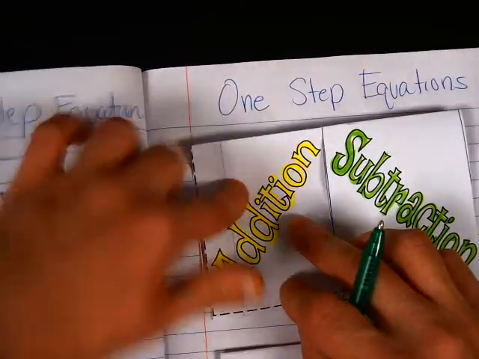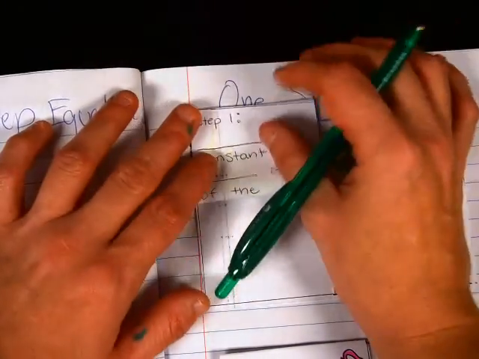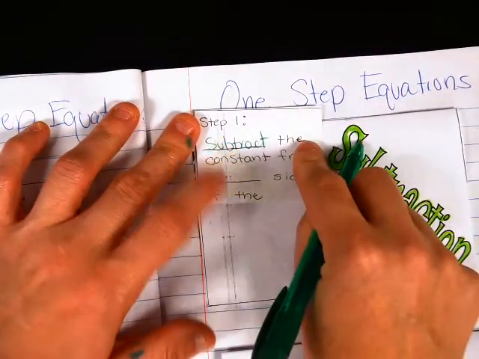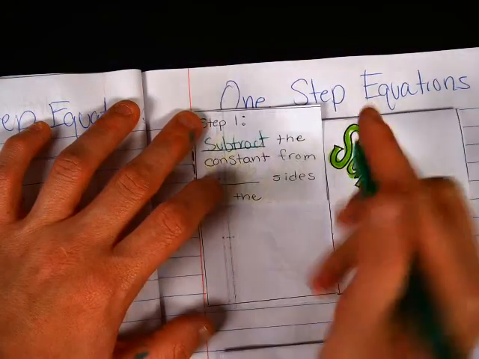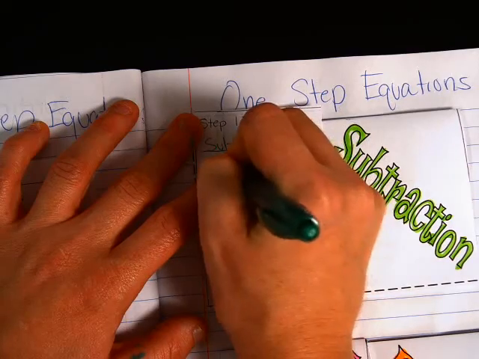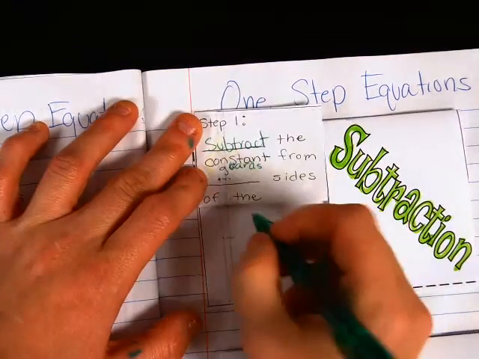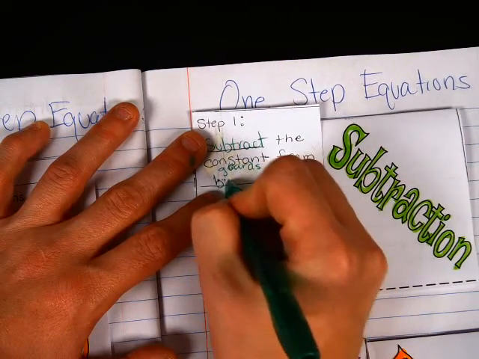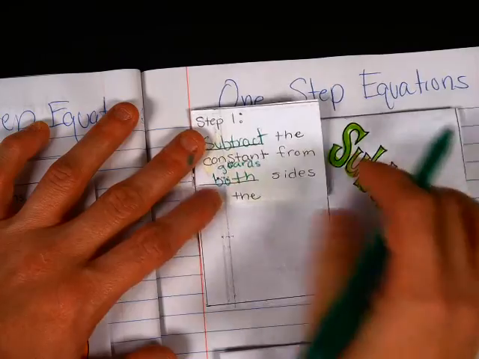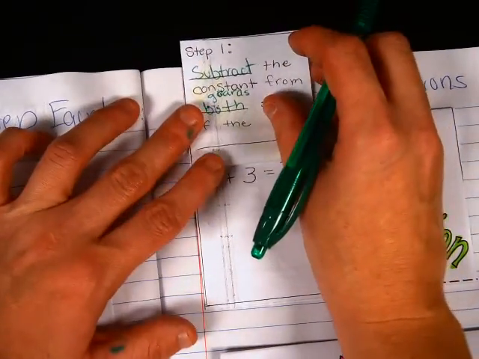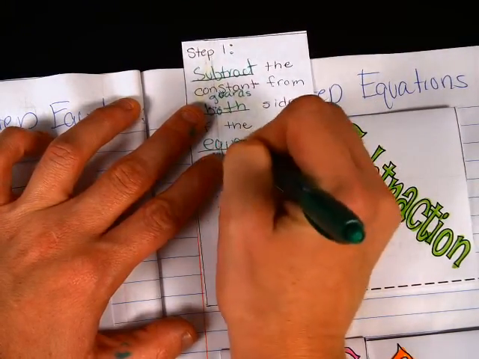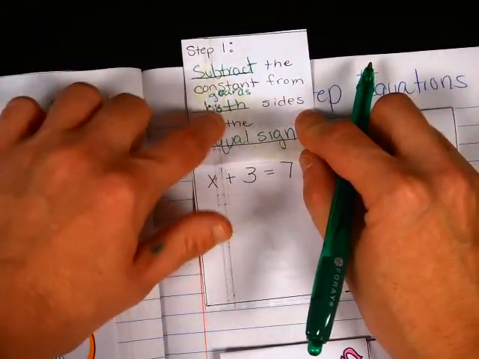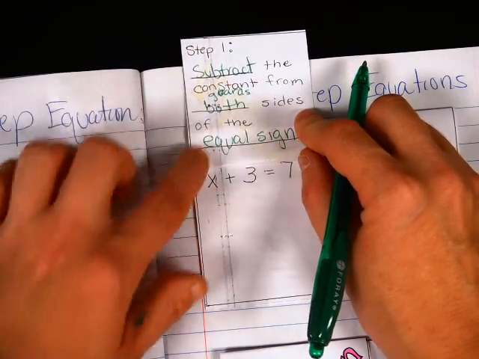Okay, so if I'm adding, what is the opposite of adding? Subtracting. So you have to subtract the constant, which is the guards. Think about this as the guards. Like we said, they came in pairs, so you have to do it to both sides of the equal sign. So you're going to subtract the constant, or the guards, from both sides of the equal sign.